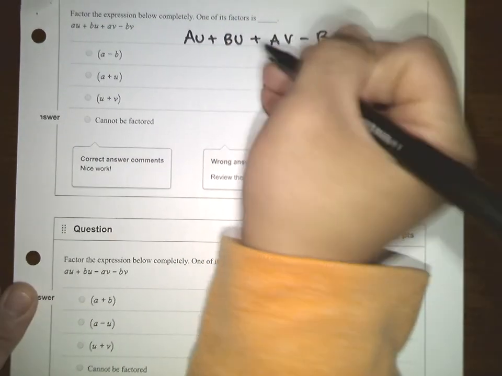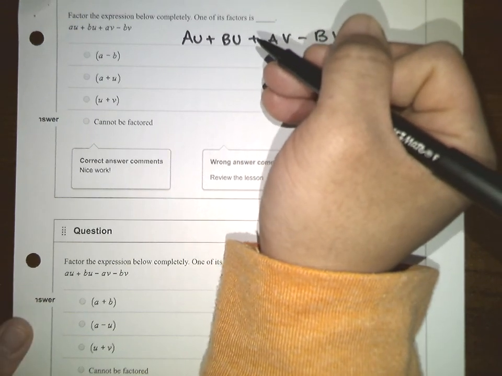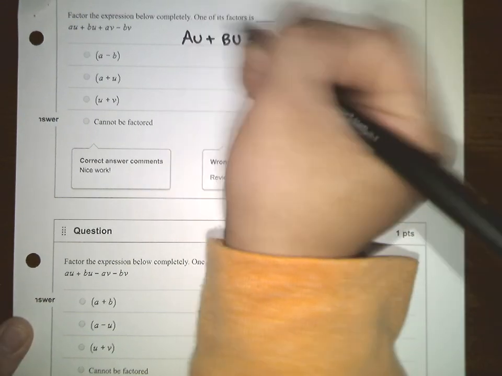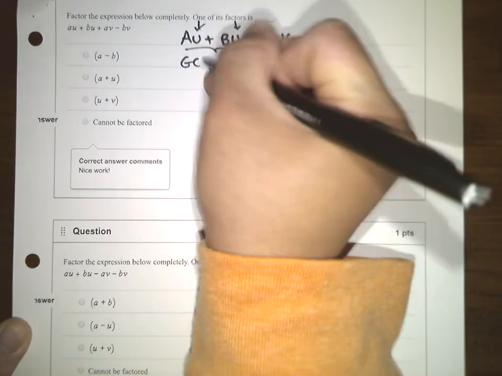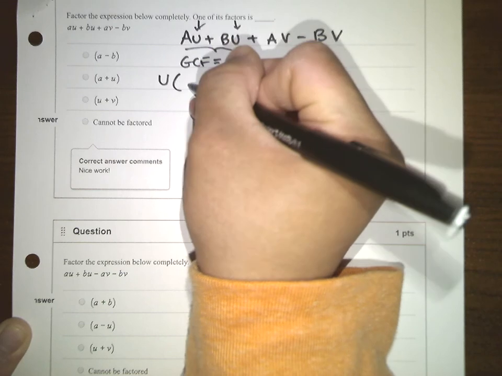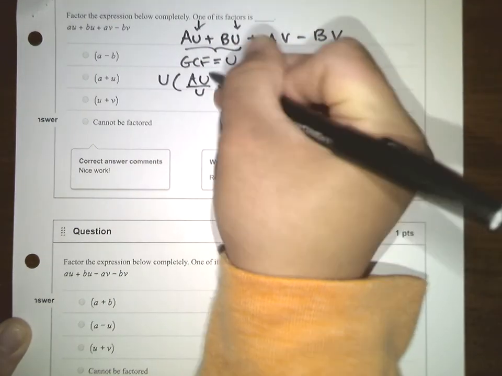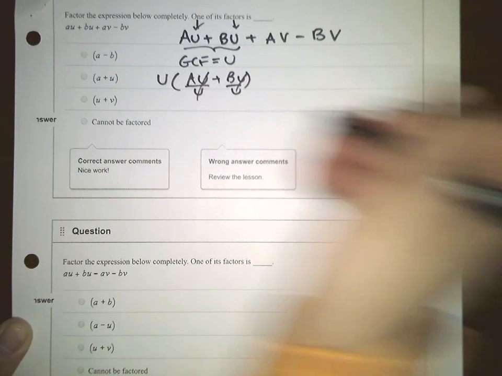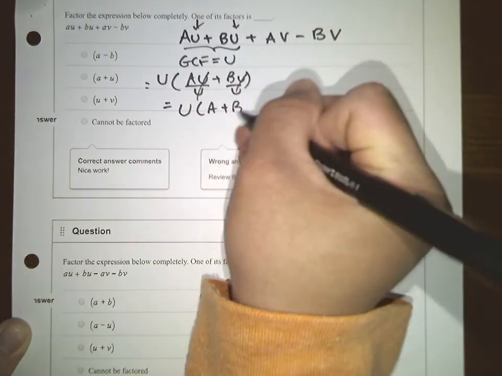So we see that there are four terms here again. So we'll use factoring by grouping. So the first two terms have a U, so the GCF is U. So it's U times (AU plus BU) over U. So we'll divide out the U's. So we have U times (A plus B).